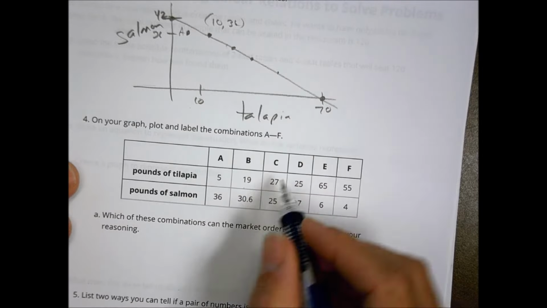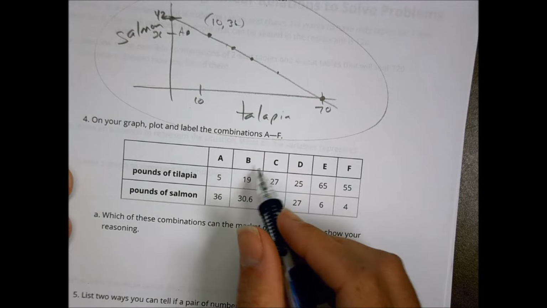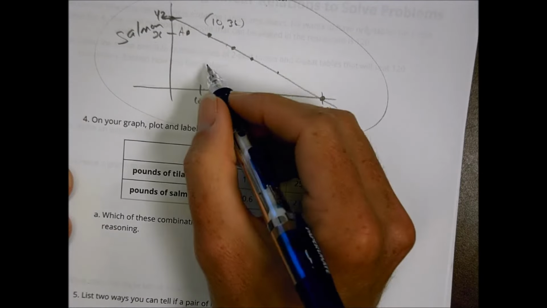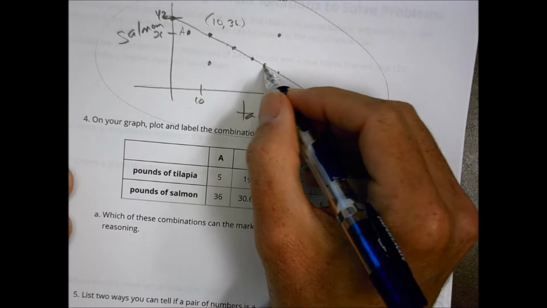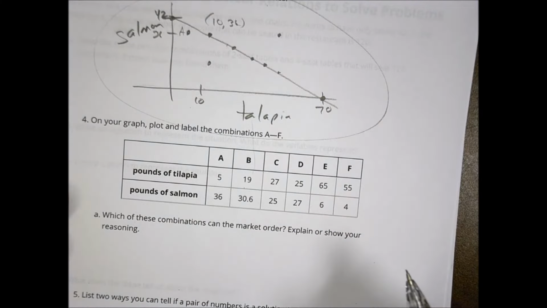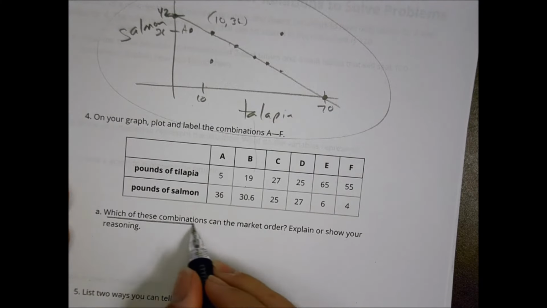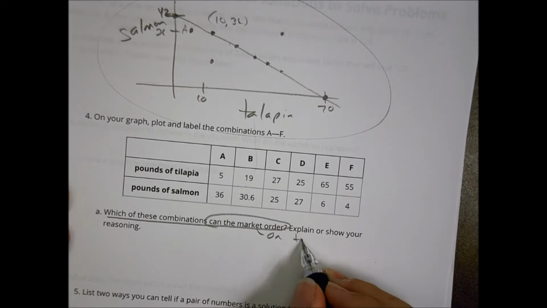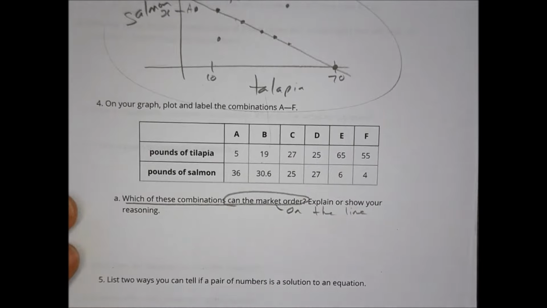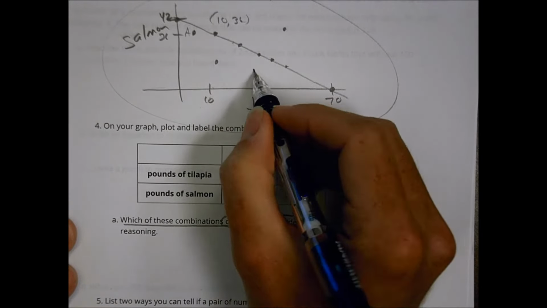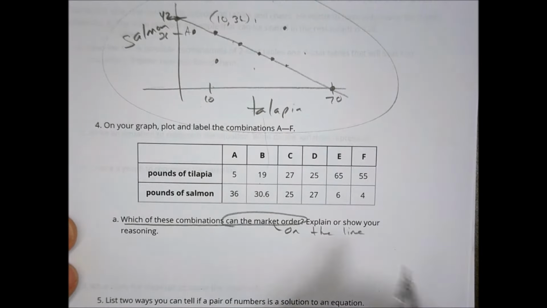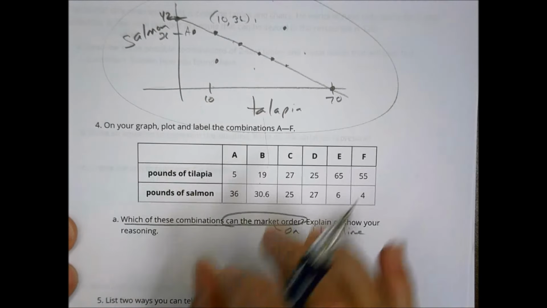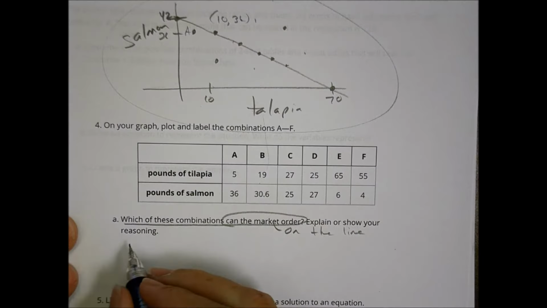So the idea is if I had a nicer graph, which I don't have, I would plot these points in there, and I'd get some that would be off, some that would be on, and what we want to do is say which of these combinations the market can order, which means which one's going to be on the line. That's the question they're asking here more than anything else. So plotting the points will just show you that they're scattered about or on the line, which you could see visually, or I can plug them in. So let's take a look at a couple of these.